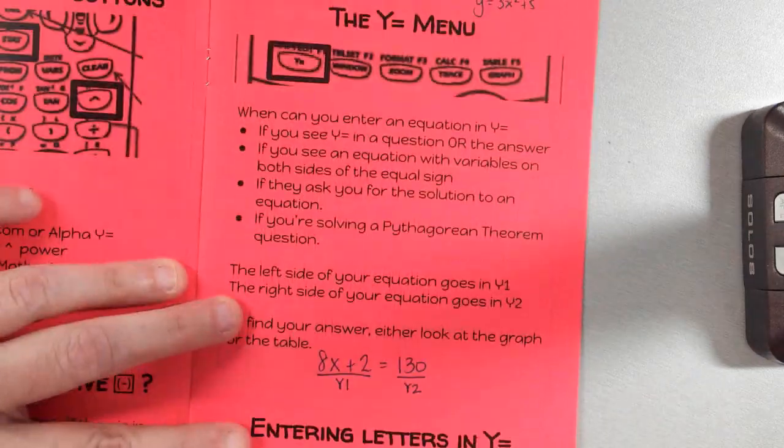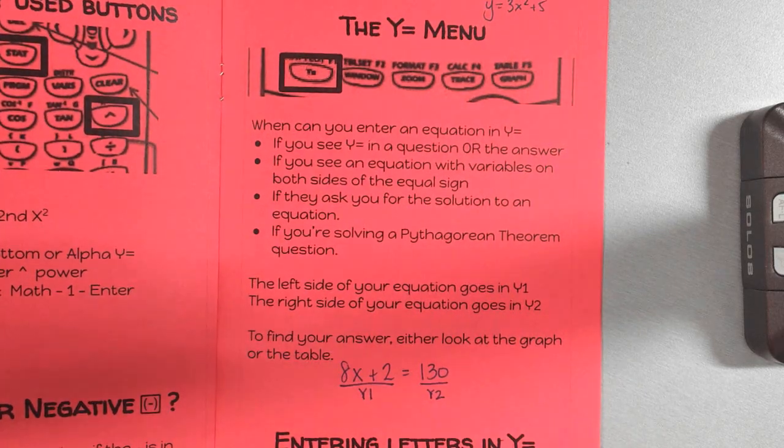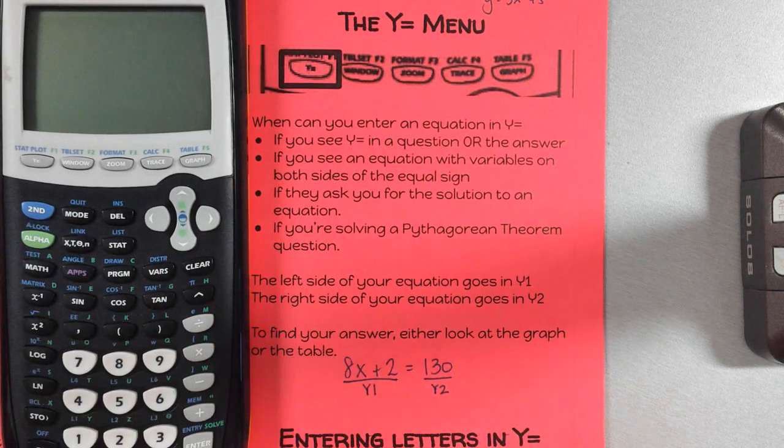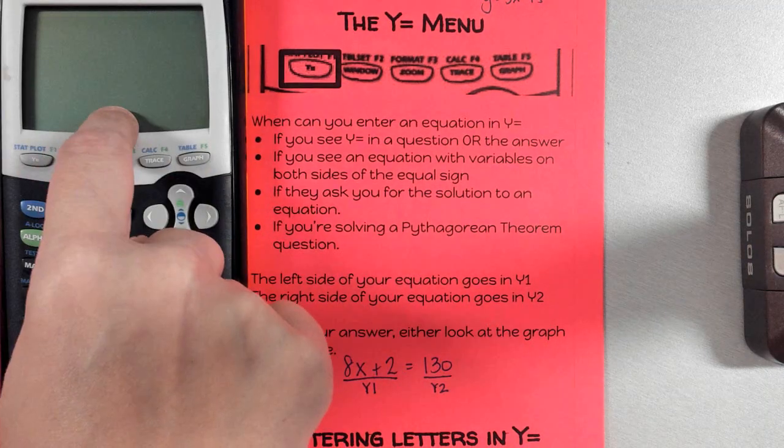So we're going to start with this page that says the y equals menu. And again, I know you haven't used the calculators. We're going to try and make you feel a little more comfortable. And some of this stuff you're going to think, why would I do this? Why wouldn't I just solve it? And maybe you would. But this is another tool that you have available to you.